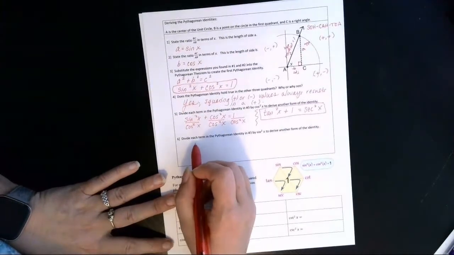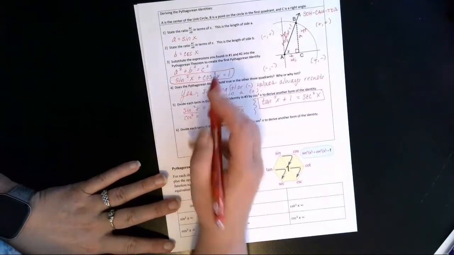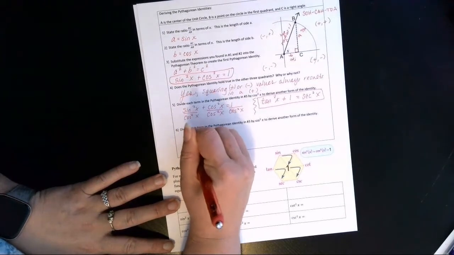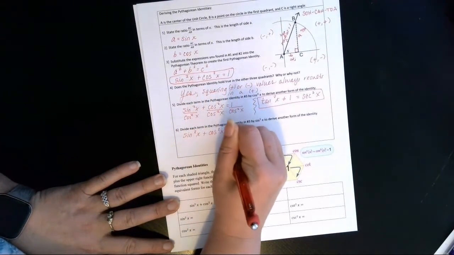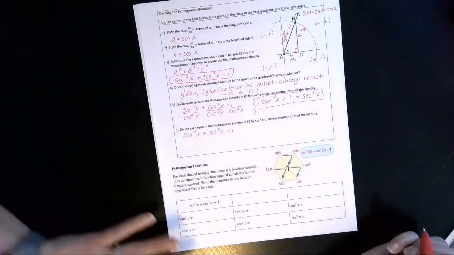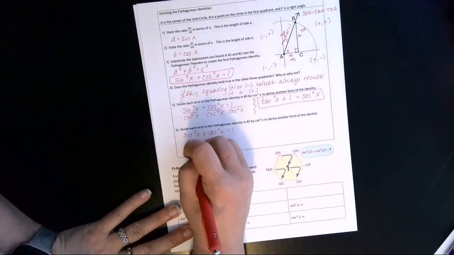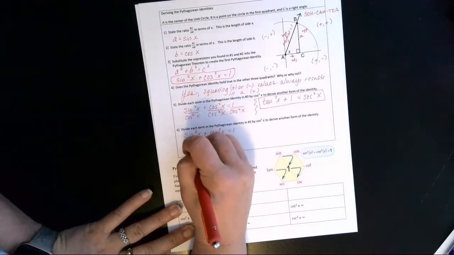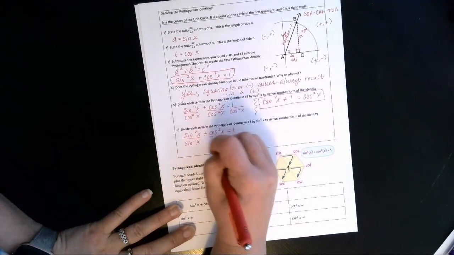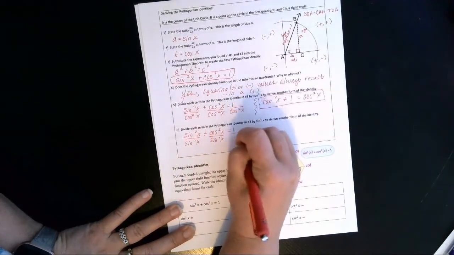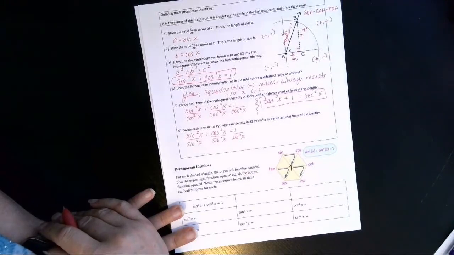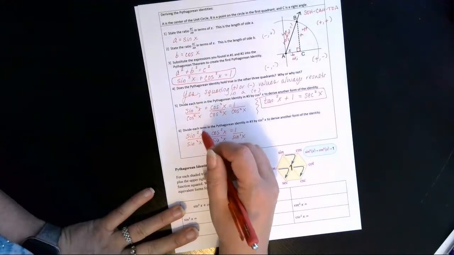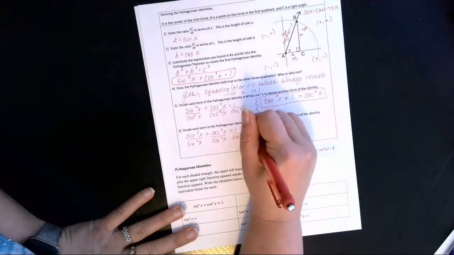Okay, then step 6 here tells us to go back to our original Pythagorean identity, so sine squared x plus cosine squared x equals 1. And we're going to divide everything this time by the sine squared. So sine squared x, sine squared x, sine squared x. Everything got divided by sine squared x. Okay, and sine squared x divided by sine squared x, those cancel and leave a 1.